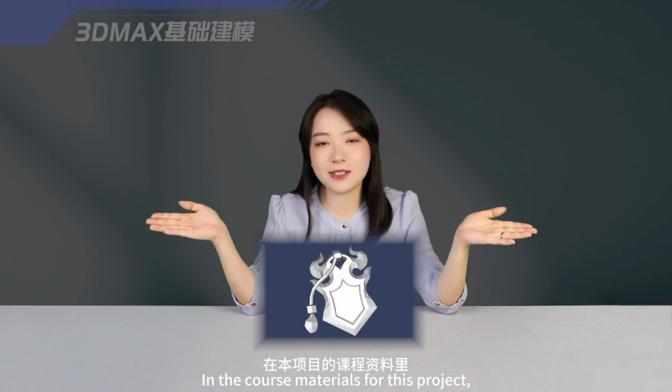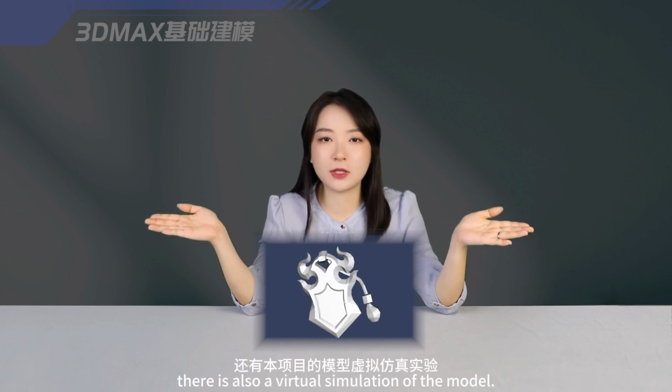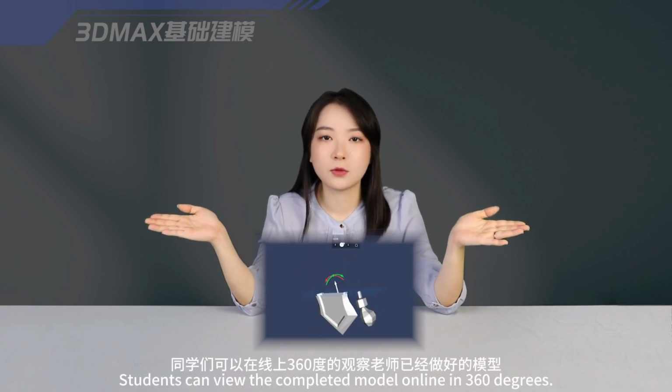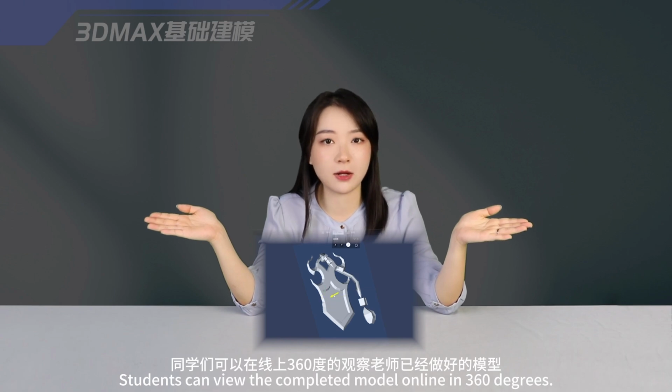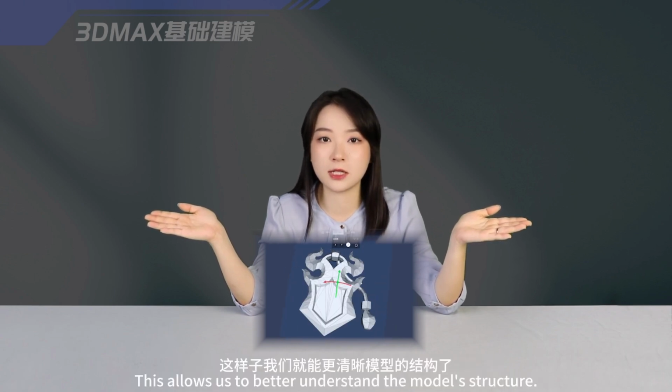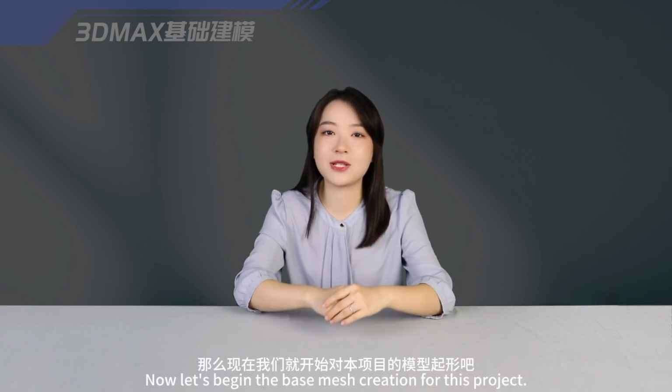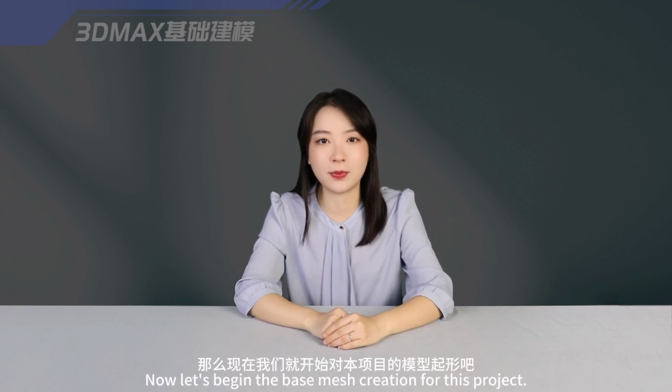In the course materials for this project, there is also a virtual simulation of the model. Students can view the completed model online in 360 degrees. This allows us to better understand the model's structure. Now, let's begin the base mesh creation for this project.